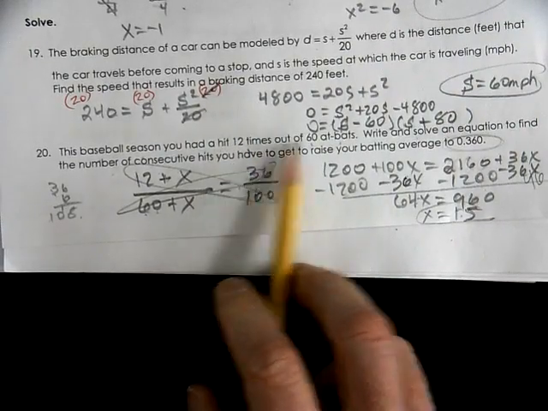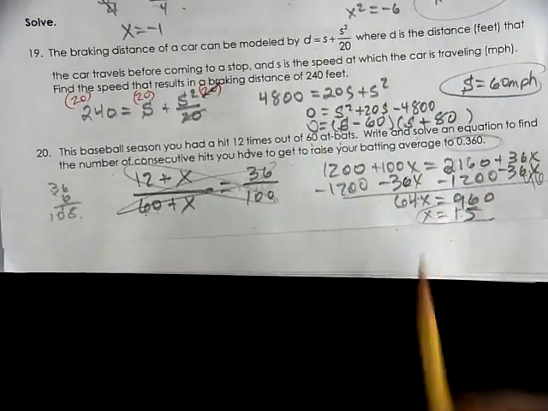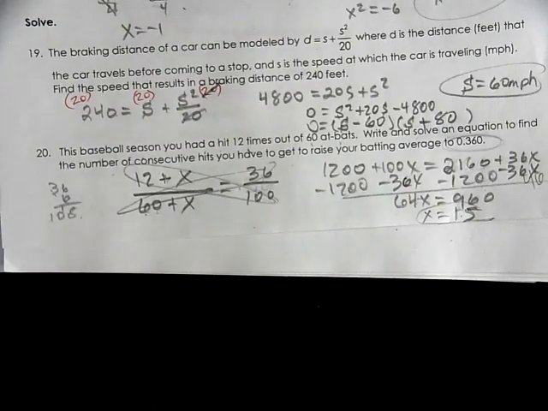Well, if you had 12 hits out of 60 at-bats, how are you going to get 15 in a row? But good luck. Get that batting average up.